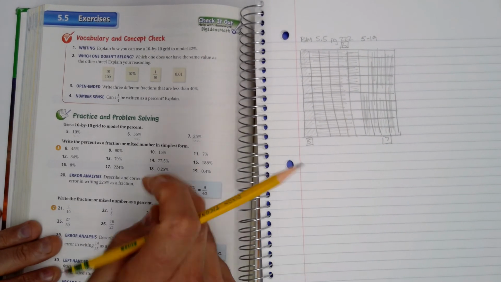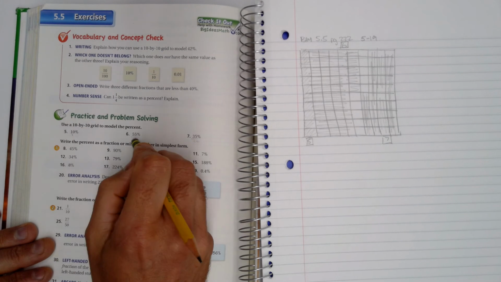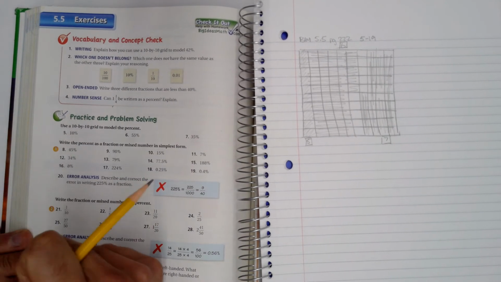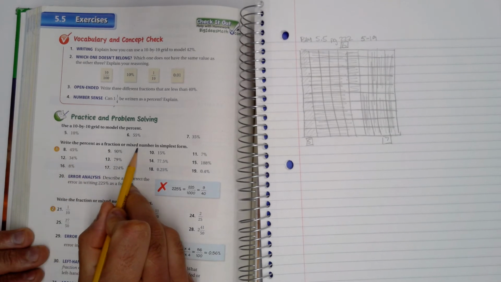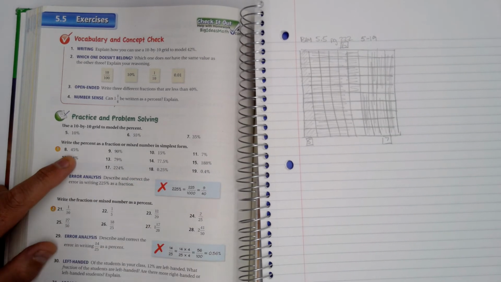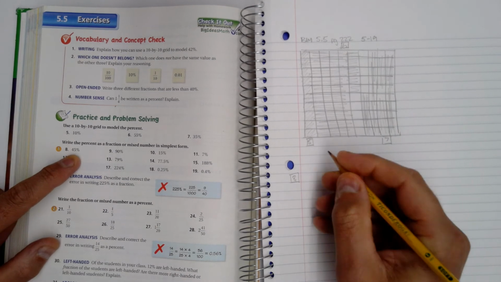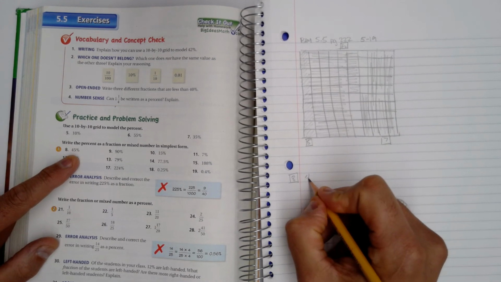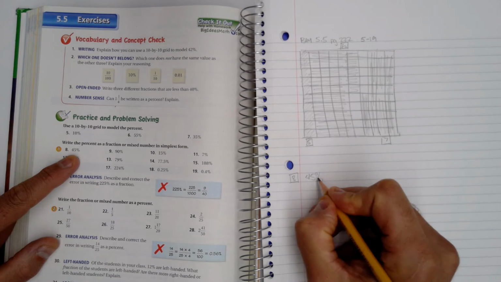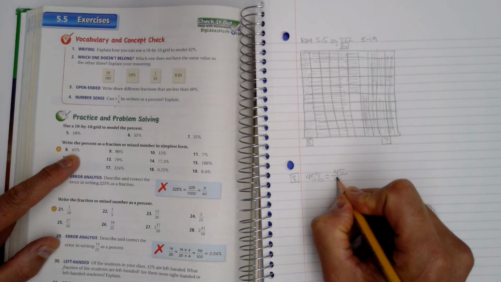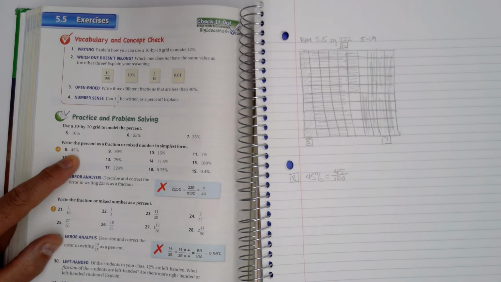Okay, and the cool thing about fractions, and the next part of this assignment that's really simple, is that it says write percent as a fraction or a mixed number in its simplest form. So for number 8, you need to think 45%. 45% is equal to 45 over 100. That's what it is as a fraction.